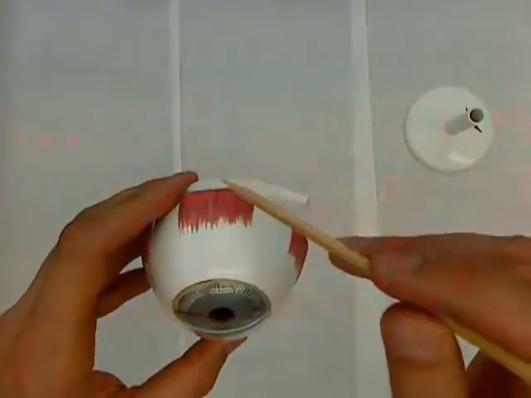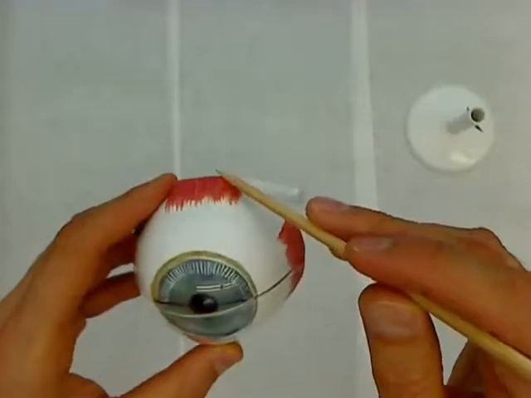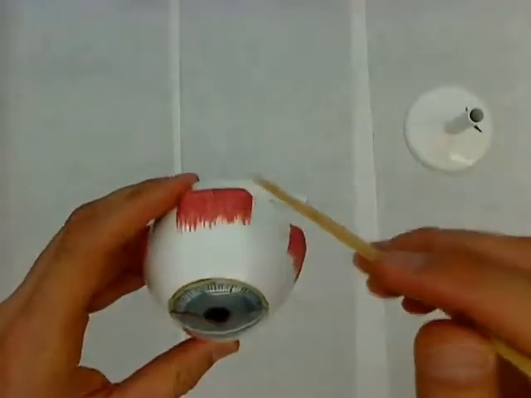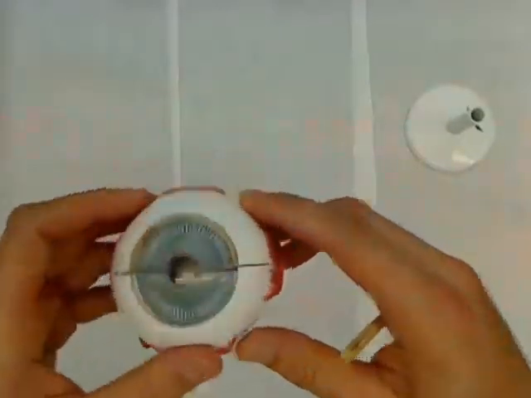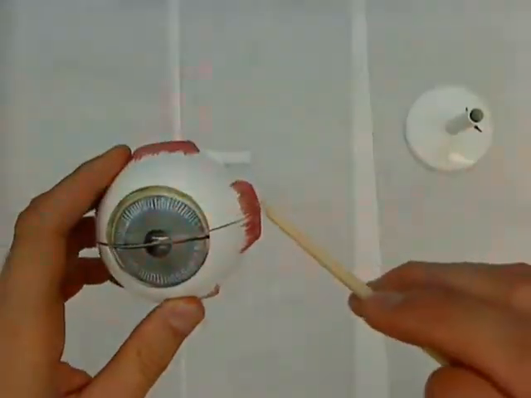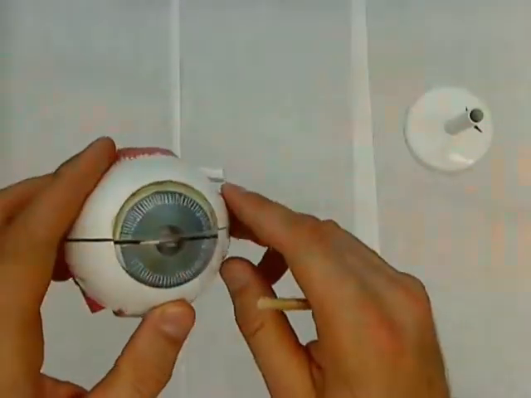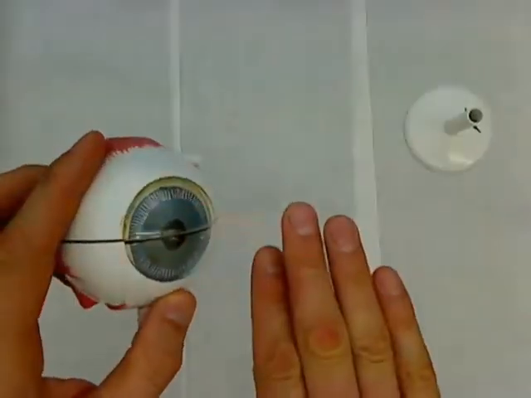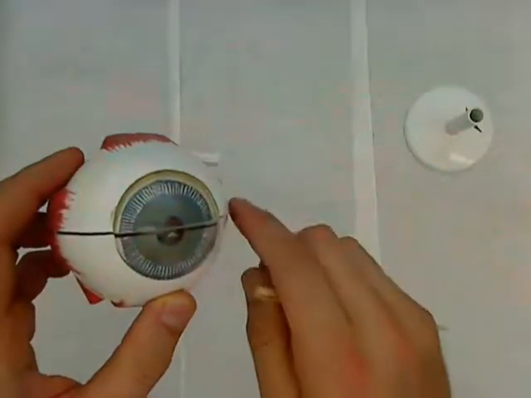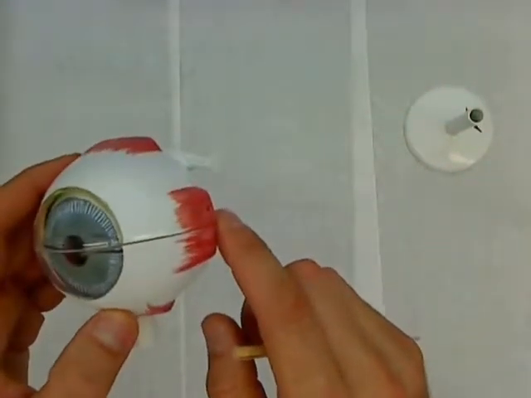All right, so starting from the top, this is the superior rectus. On the bottom is the inferior rectus. Superior rectus lets the eye roll upwards. The inferior rectus rolls the eye downwards. The medial rectus rolls the eye medially towards the nose, again if the nose was over here. The lateral rectus rolls the eye laterally away from the nose.